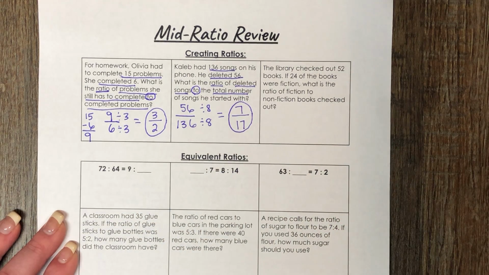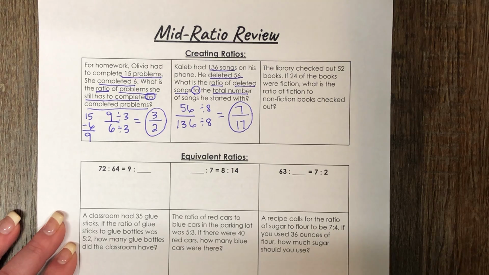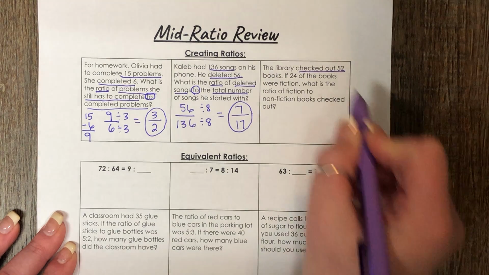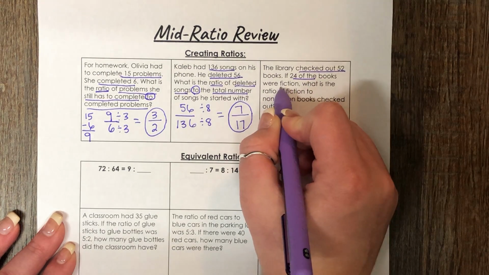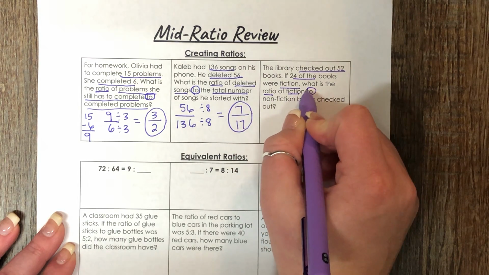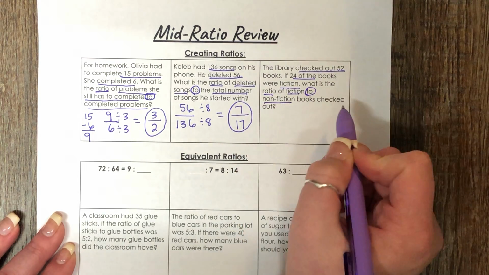All right, see if you can do the third one. The library checked out 52 books. If 24 of the books were fiction, what was the ratio of fiction to nonfiction books checked out? So checked out 52 in total. 24 were fiction. We want the ratio of fiction to nonfiction.